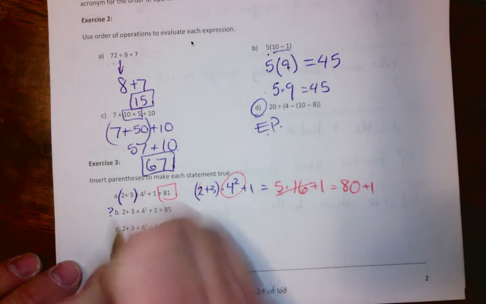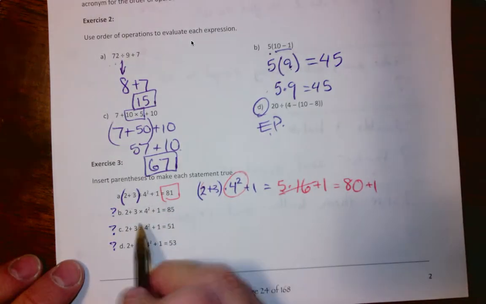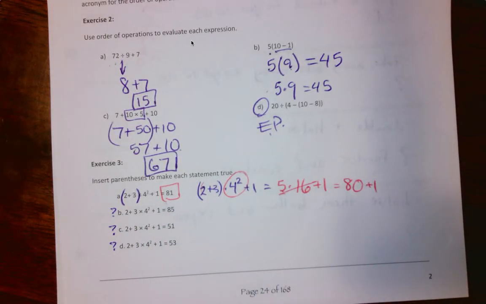Where will you put parentheses for B or C or D? Where will they go? That's your job to figure out and determine. Okay, and maybe you'll show me. I'm going to go to page 3.